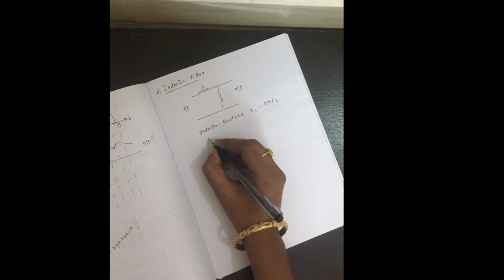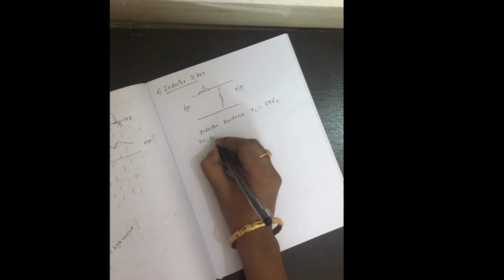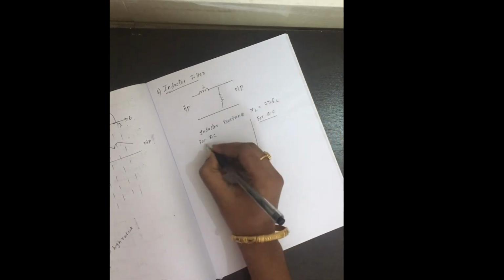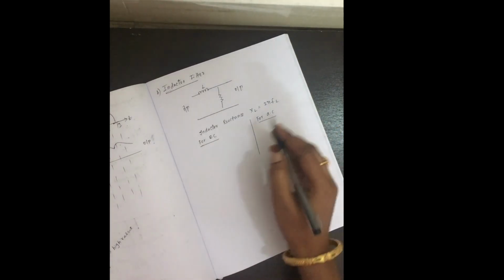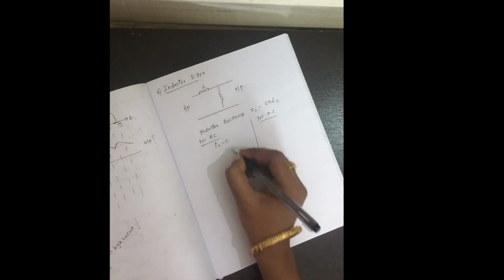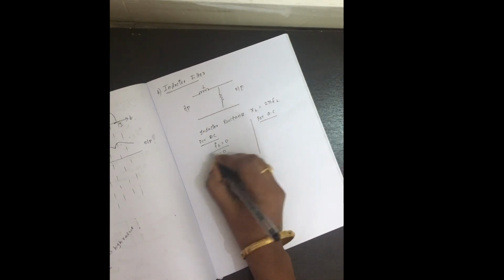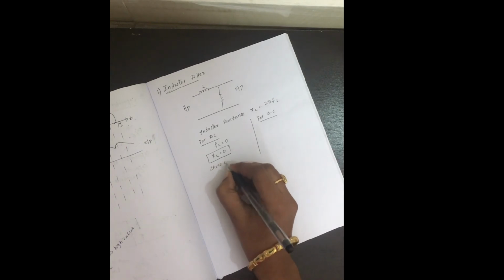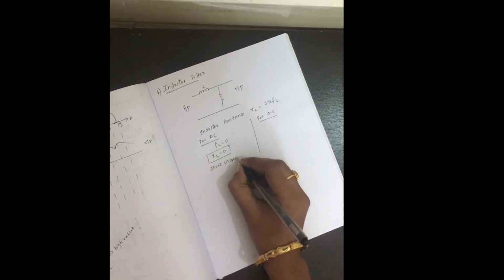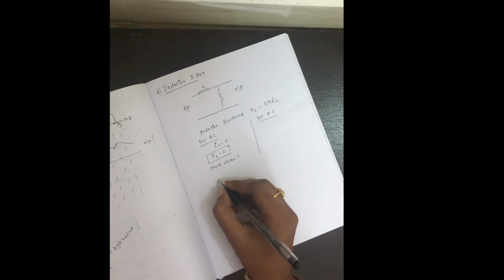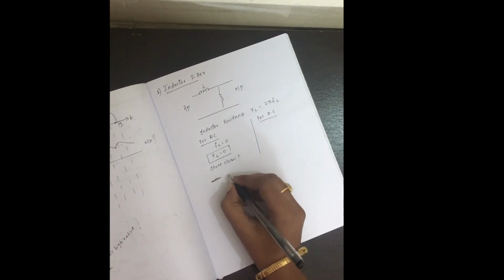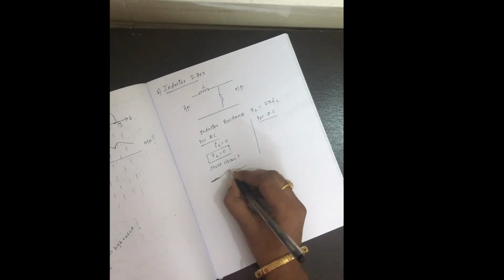So for DC, and for AC. For a DC signal, as already told, the frequency will be 0, so XL equals 0. When XL is 0, the inductor will act as a short circuit, meaning it will act as a closed switch.